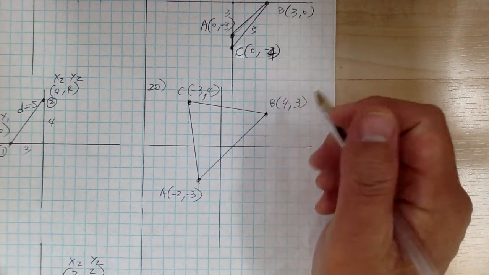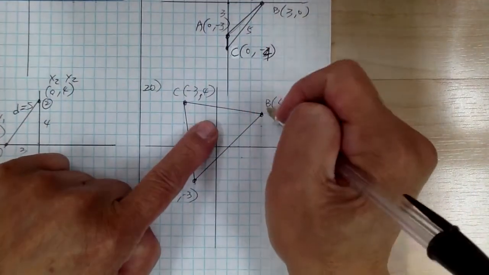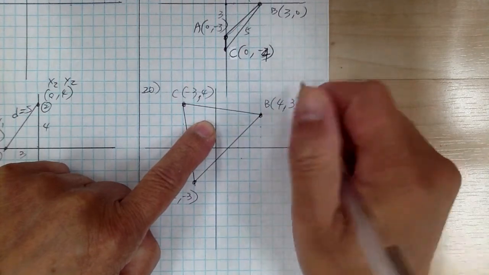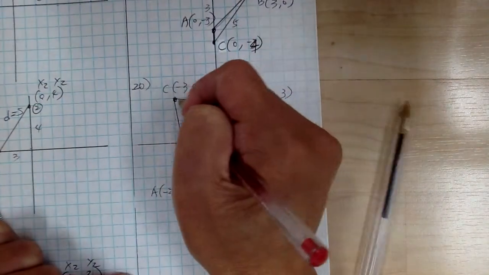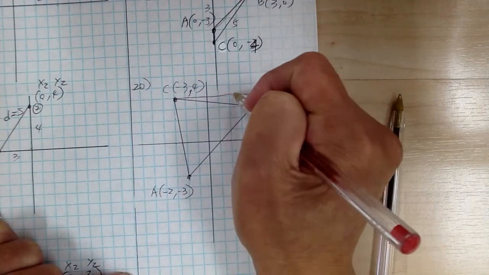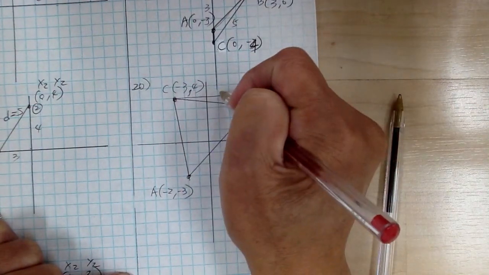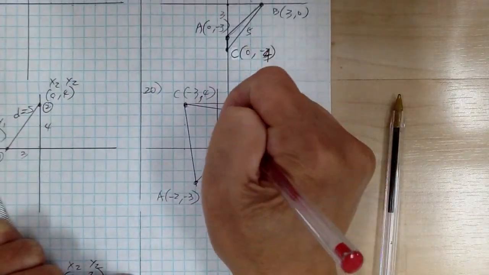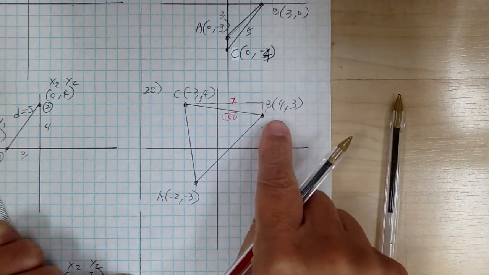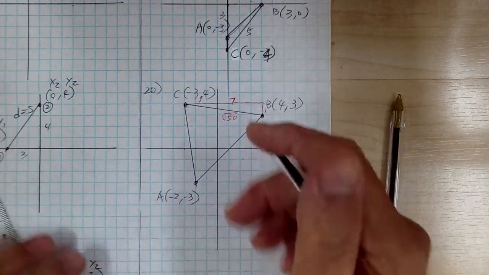Okay, and again, the way to do that is you just go and use your triangle. Use your Pythagorean theorem, right? So again, this is 1. So this is 7. So use your Pythagorean theorem. So this will be square root of 50. Okay, again, you don't have to simplify yet.